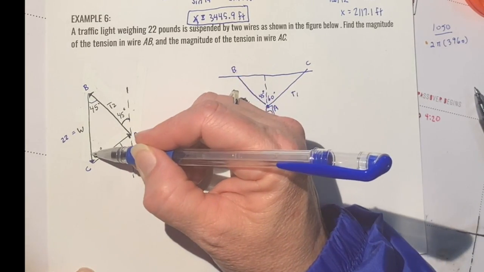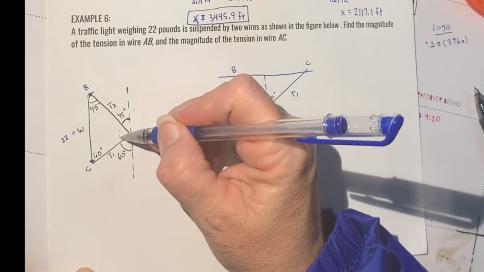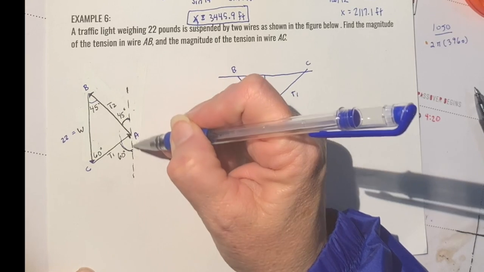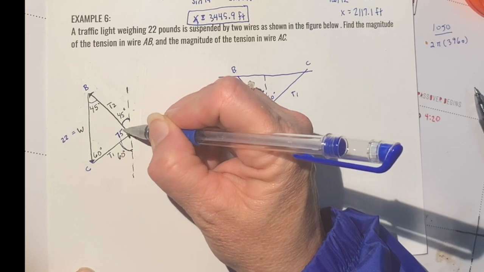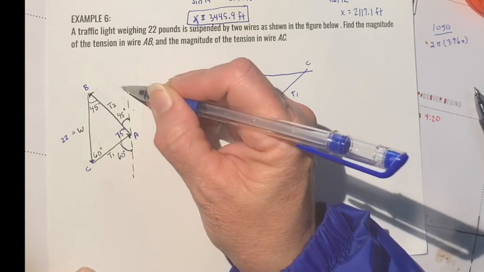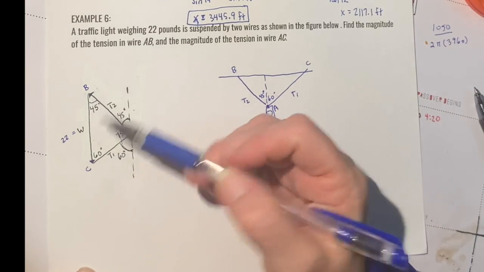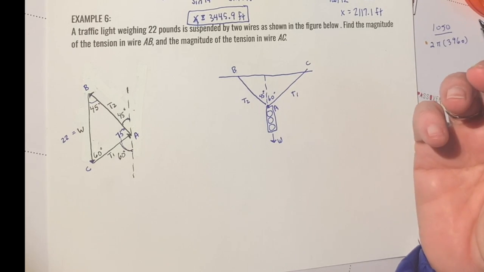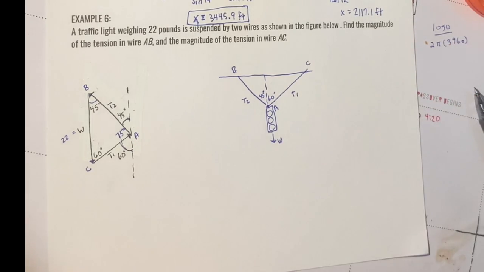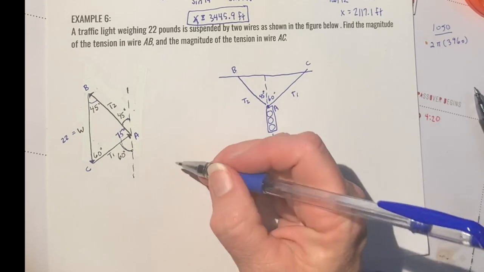So this would be 45, and if this is 60, this would be 60, which means that because this is 180 degrees, and that's 45 and that's 60, 105 from 180 means this angle in here has to be 75. We know these angles have to make 180 degrees because that's a straight line. So I basically know all three angles of my triangle and one side, and that's enough to be able to solve this using law of sines. So we basically have to do two problems, one to find T1 and one to find T2. So let's do T1 first.